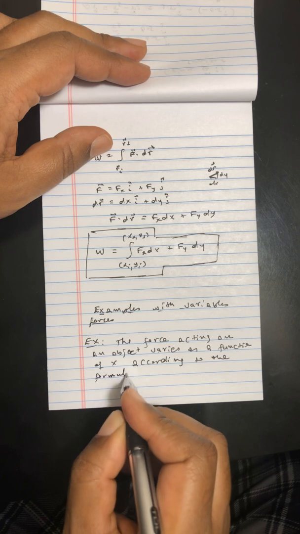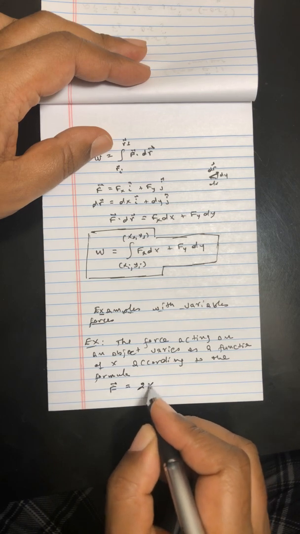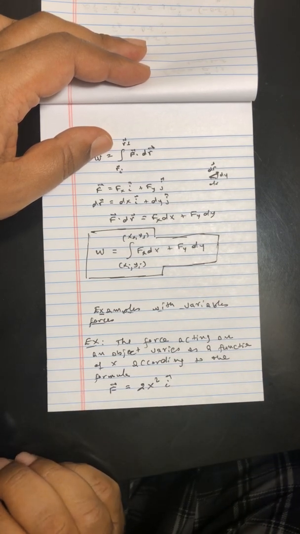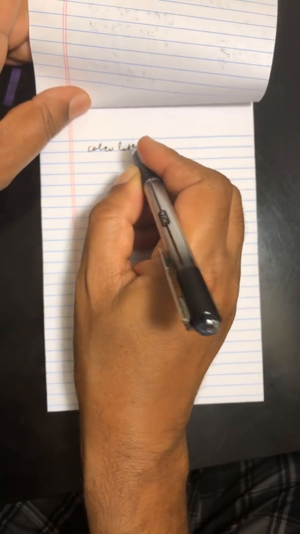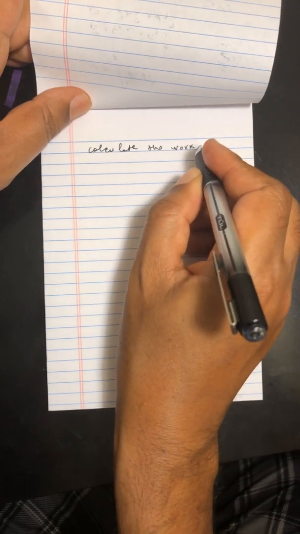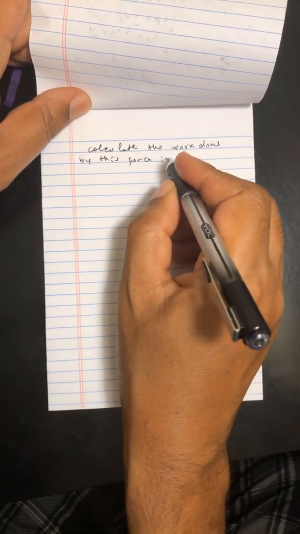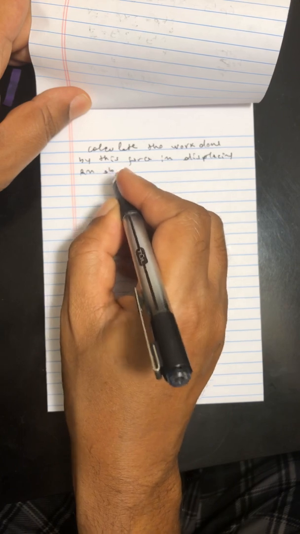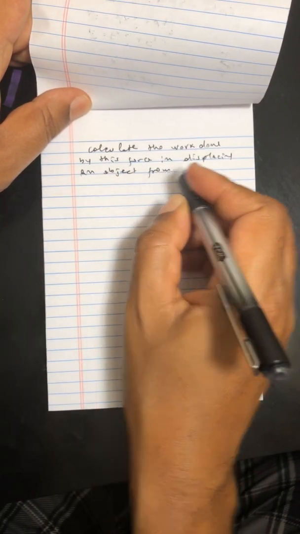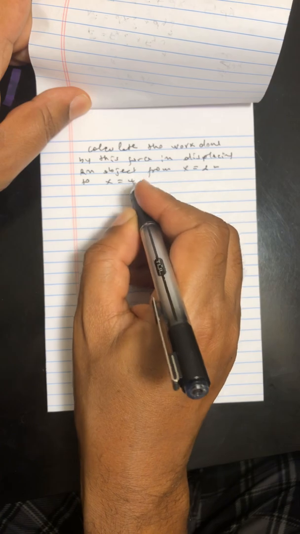Let's say this is our F vector over here, let's say maybe it is 2x squared in the I direction. Now calculate the work done by this force in displacing an object, let's say from x equals 2 meters to x equals 4 meters.